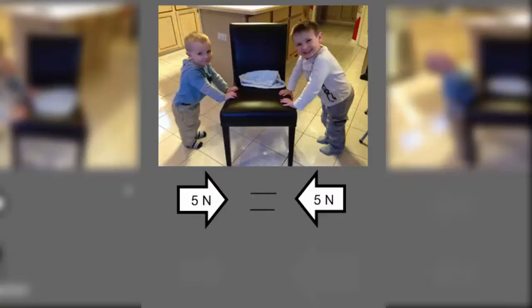This is called balanced forces. Both boys are pushing on the same object. In this case, both boys are pushing on the chair. Take note of that, because when we talk about Newton's law number 3, you're going to hear about balanced and unbalanced forces again, and I want you to make a note that both boys are pushing on the same object, causing the net force to be 0, and the object will not move.